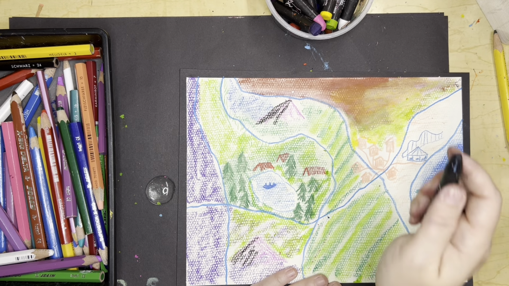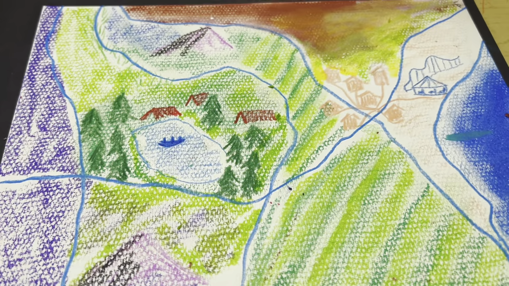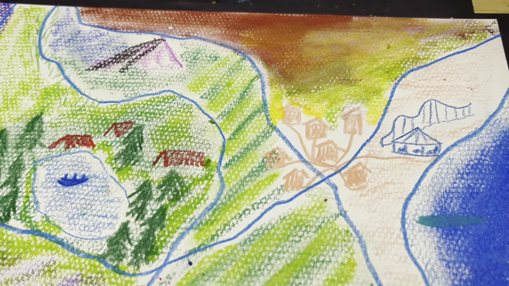So all you need is a button or coin or pebble, and you can begin organic lines that turn into a map.